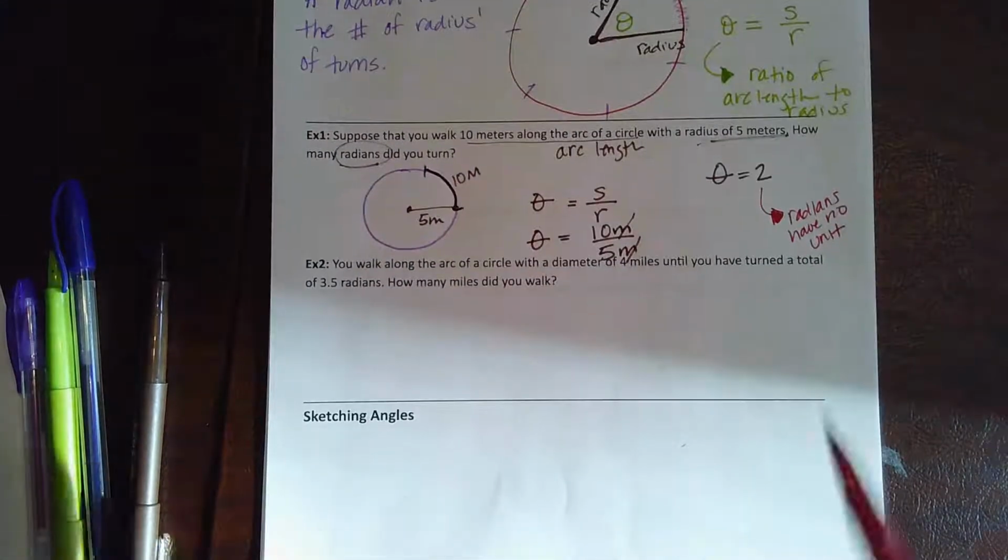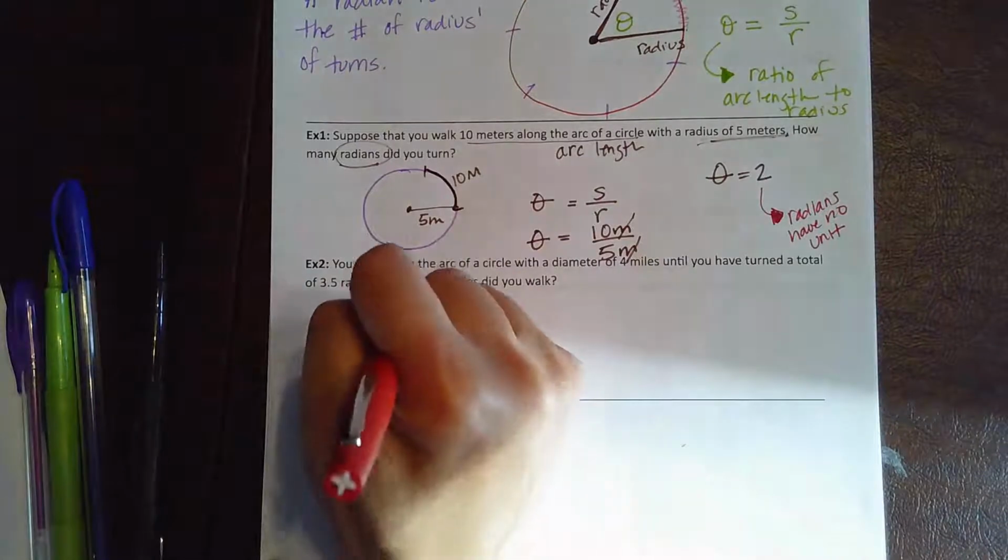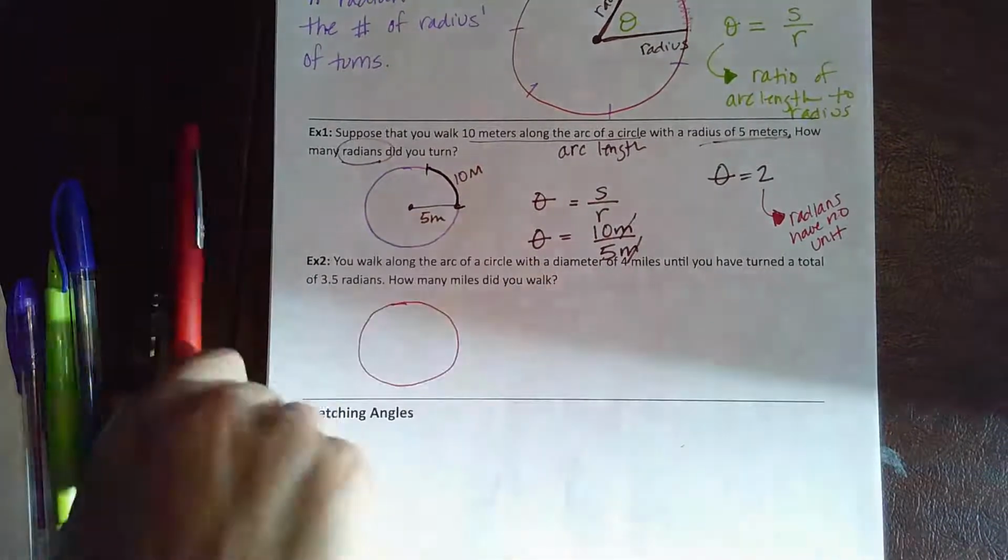All right, let's do another one. It says you walk along the arc of a circle with a diameter of 4 meters. I gave you a little bit different information here, so I'm going to draw my circle.